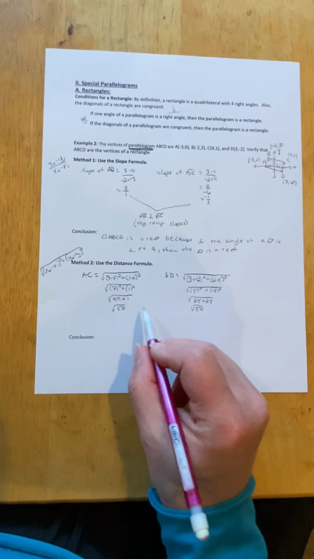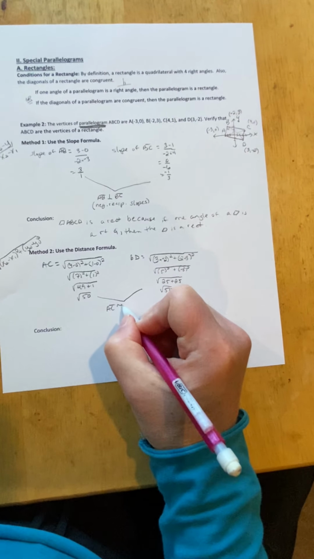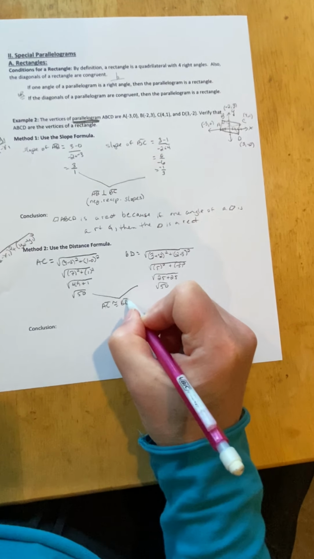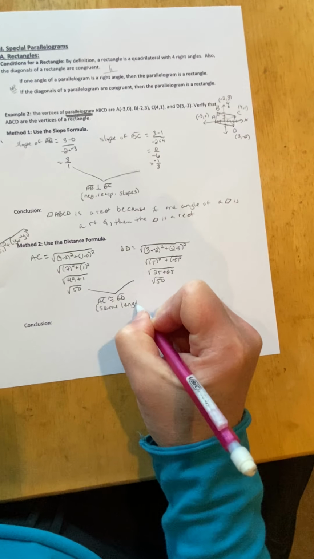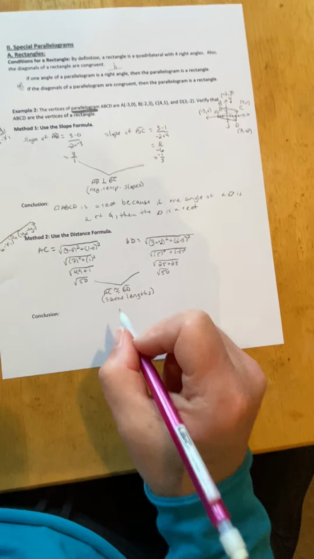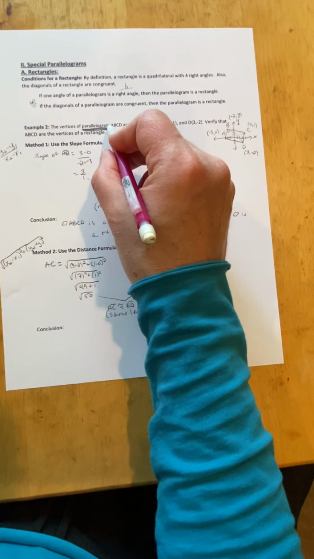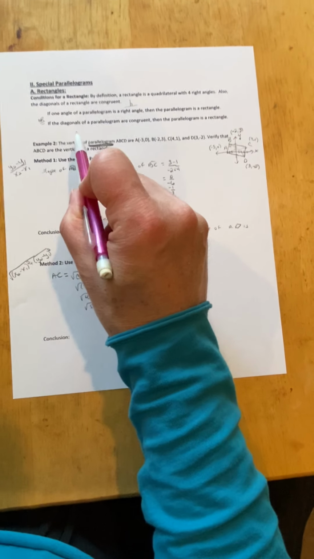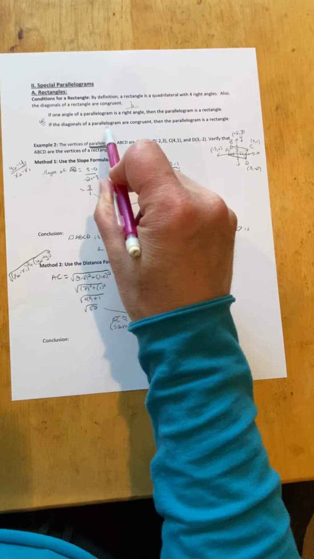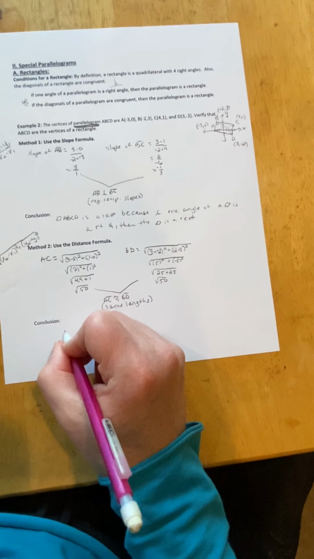So there you go. We are looking at these two lengths being the same, which means that AC is congruent to BD. Okay, why are they congruent? Because they have the same lengths. And then what does that mean about this parallelogram? See, I was already told it was a parallelogram. It means that it's got to be a rectangle because look here, if the diagonals are congruent, that automatically means the parallelogram is a rectangle.